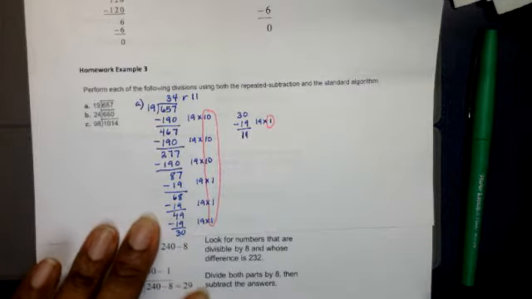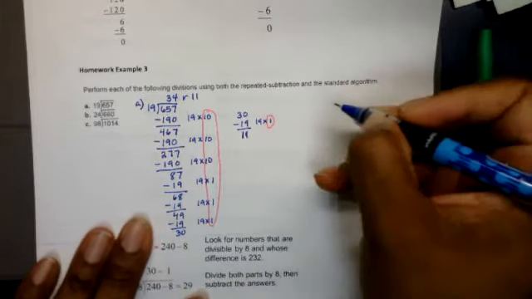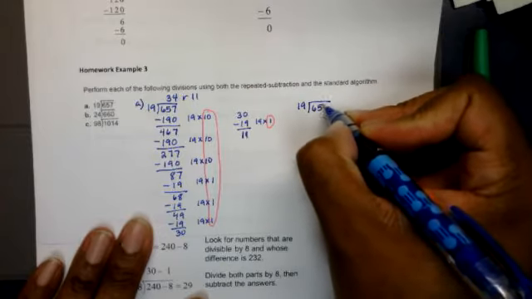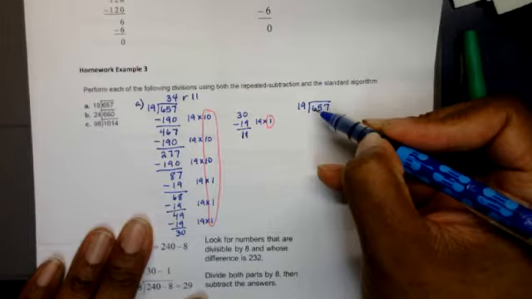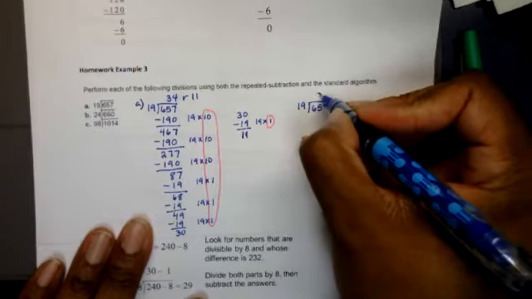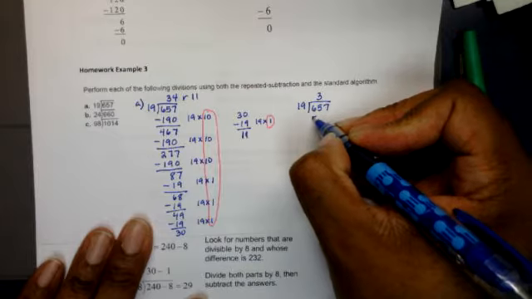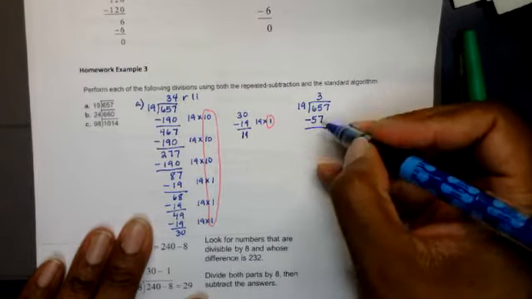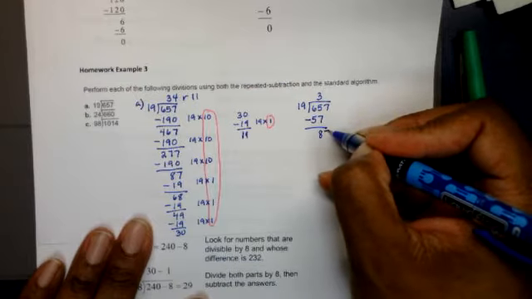Okay, so this is using the repeated subtraction. All right, now using the standard algorithm is usually this. If I divide 19 into 65, that would have to go 3 times. 3 times 19 would be 57. Subtract 57 from 65, you'll be left with 8. Then bring down the 7.